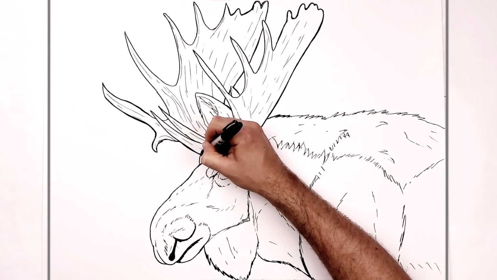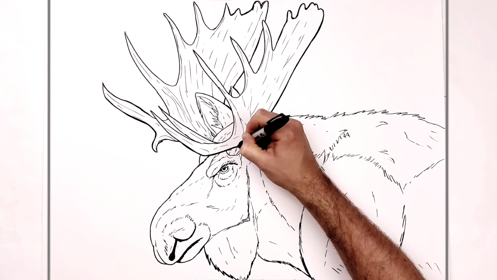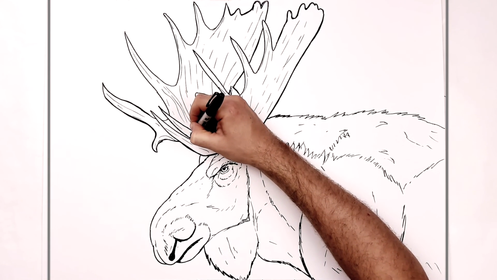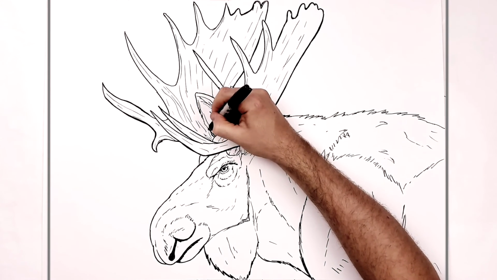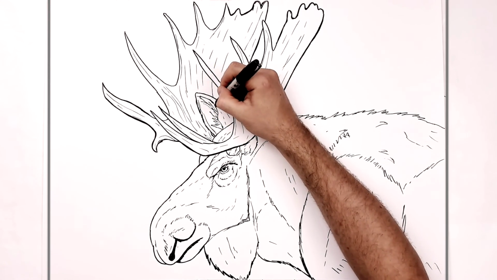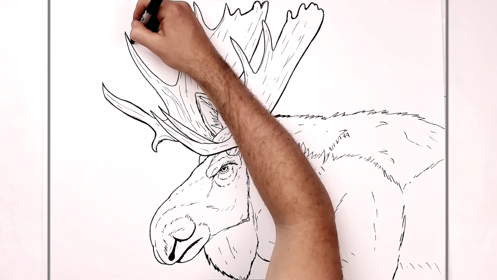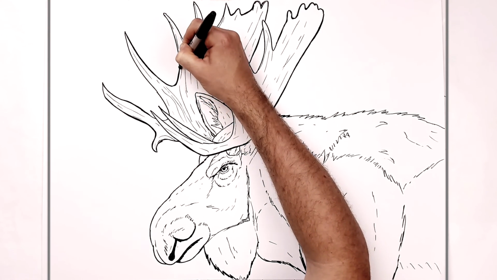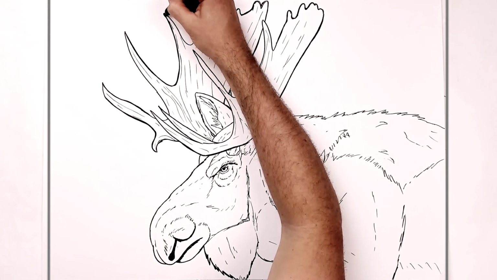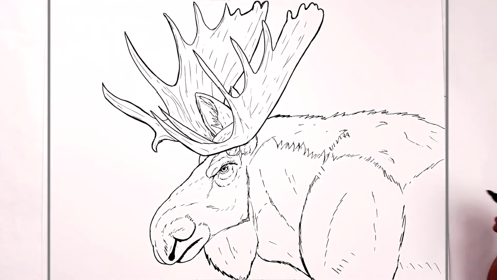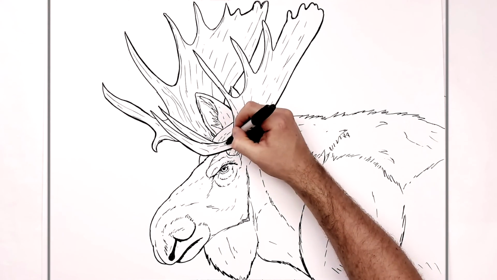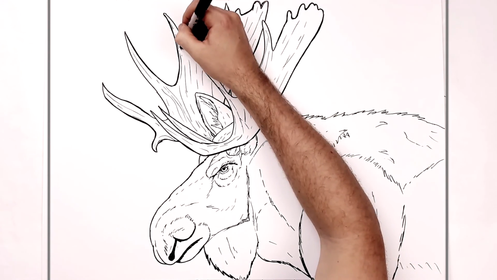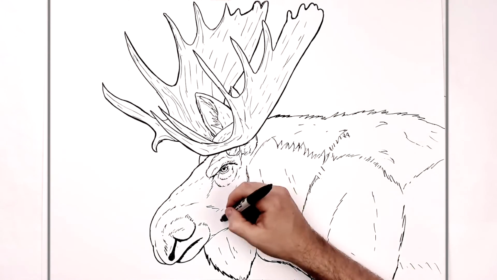And of course, the trick with drawing things like this is figuring out when to stop. I never know when to stop. Just adding a little more details and stuff like this. Don't want to overdo it though.